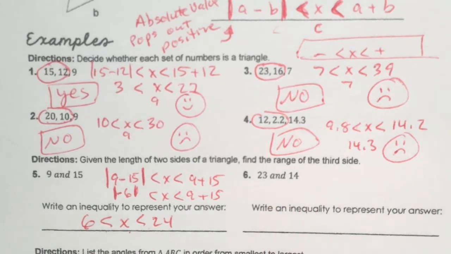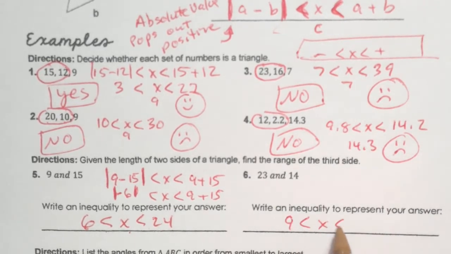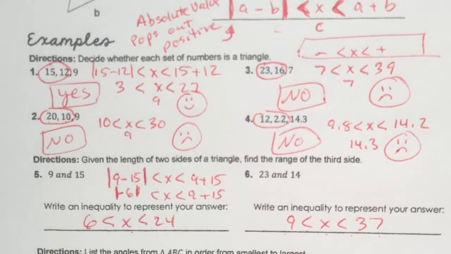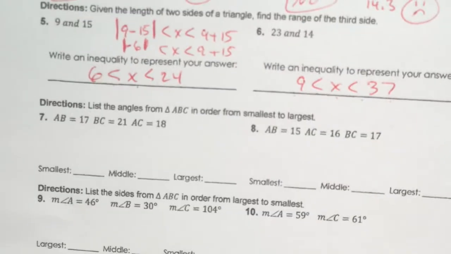All right, so on this one, subtract the two numbers. We would get 9 is less than x, which is less than add the two numbers. So 23 plus 14 is 37. So 9 is less than x, which is less than 37. And you would type it out just like that. All right, so this is going by pretty fast, right? Pretty simple. Keep it going.